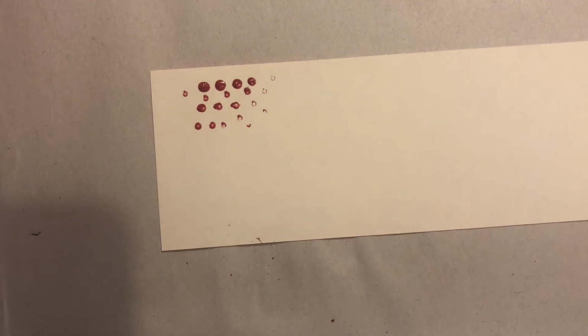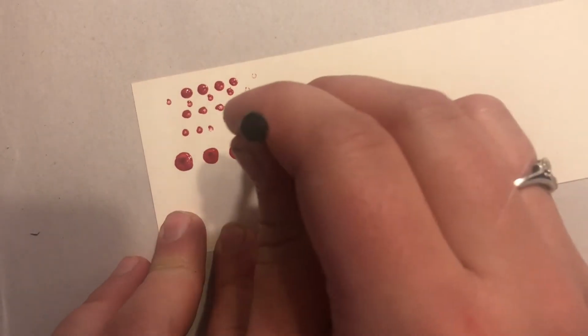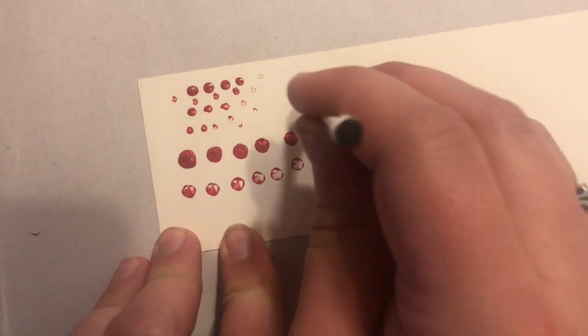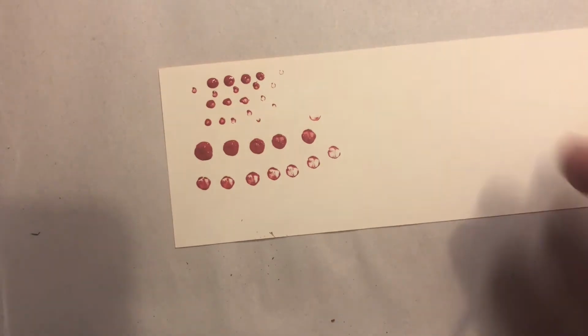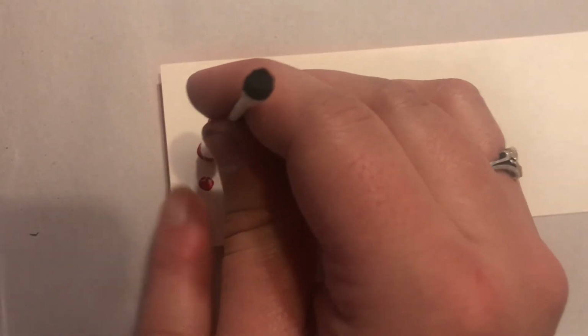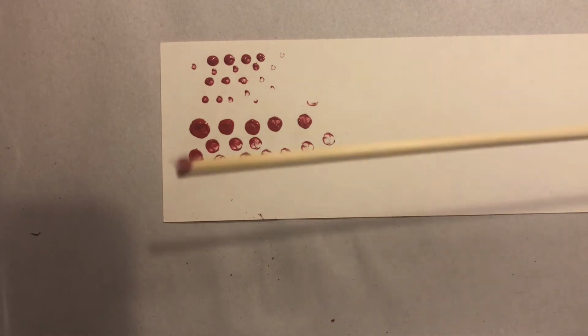Another tool you can use is a Q-tip and dip that in paint. And it'll get you some nice dots. I personally like the Q-tip. I think it gets some really interesting forms and it holds the paint really well when you're trying to do a lot of dots. One more thing you can use is just like a wooden skewer.